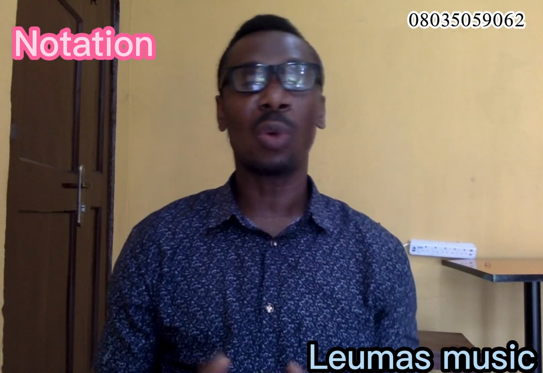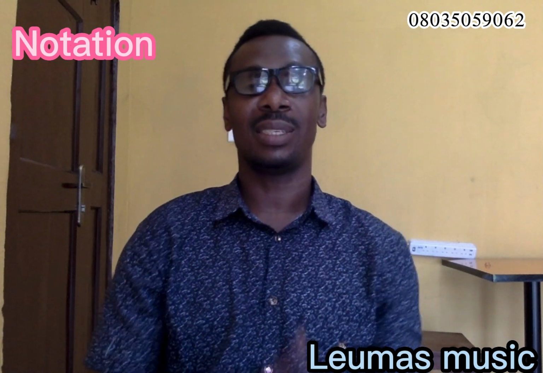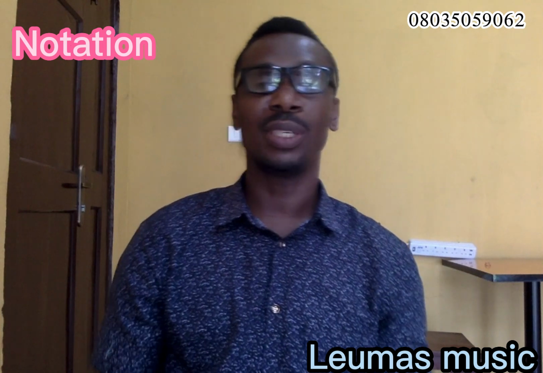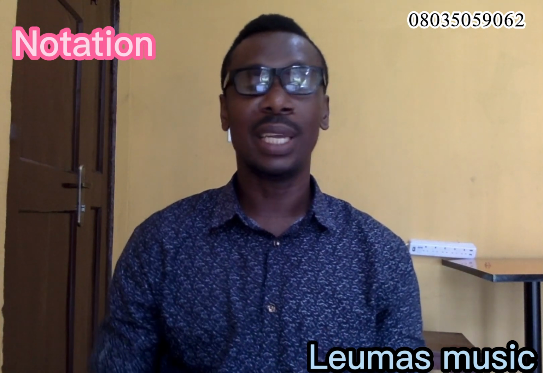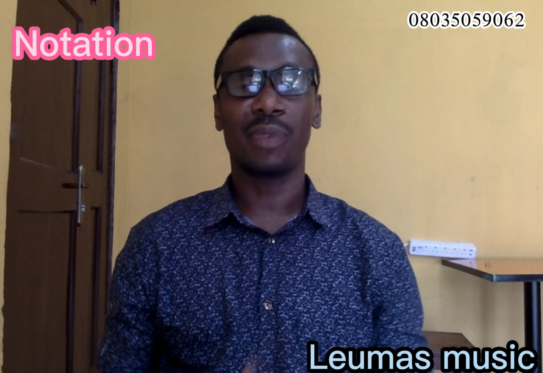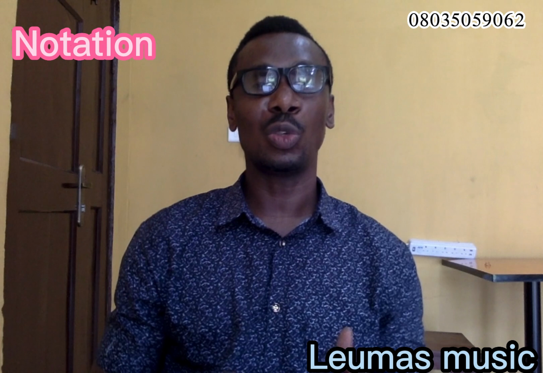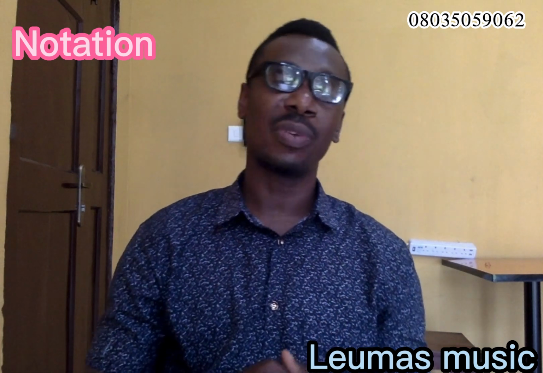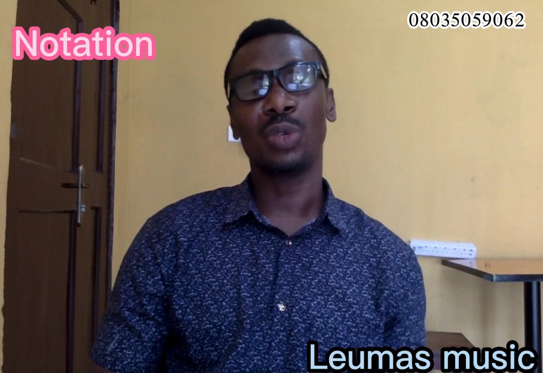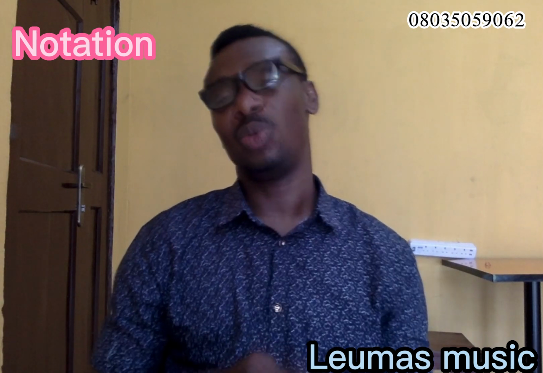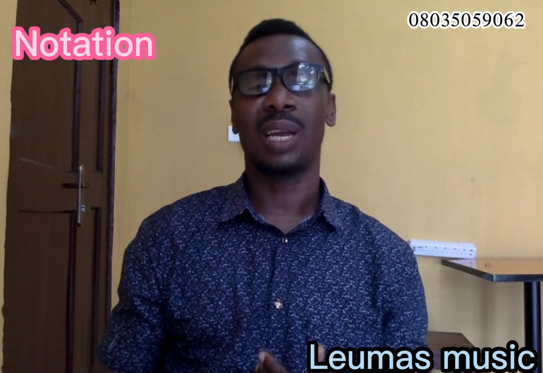They are used to write notes that are high above the 5 lines, that is the staff, for higher pitches, and those low below the staff, those pitches that are lower than the 5 lines and the spaces. These are what we use the ledger lines to do, either above the staff or below the staff.